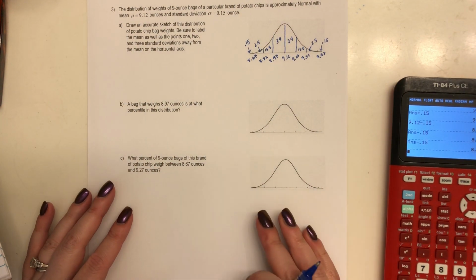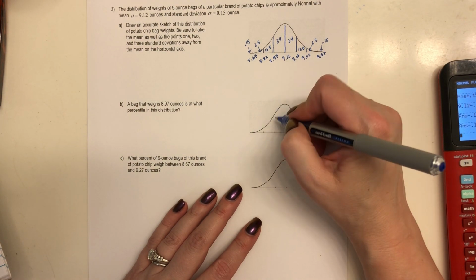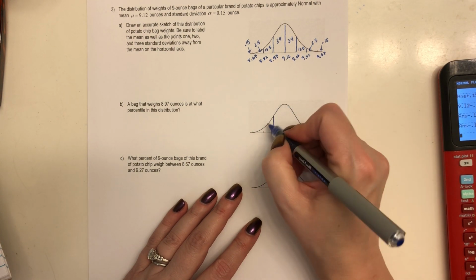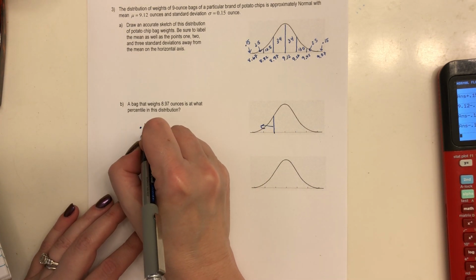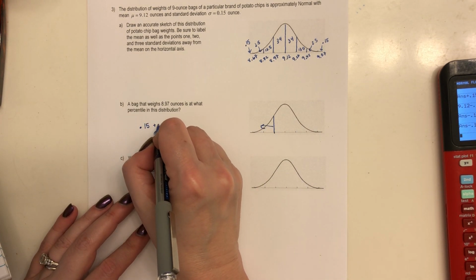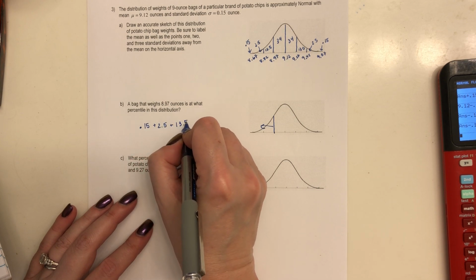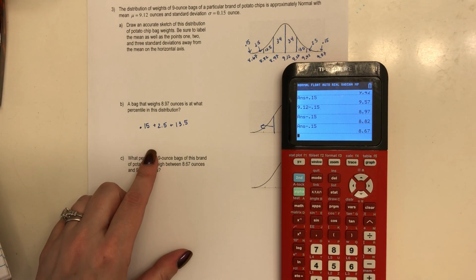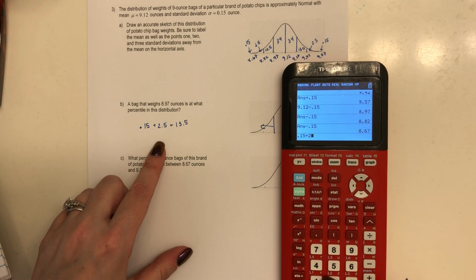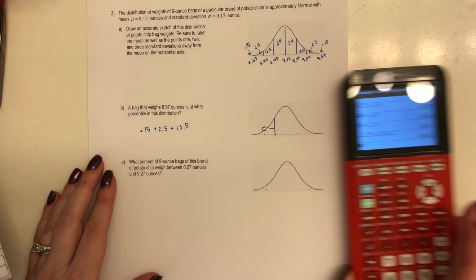So I'd like to know what percentage of bags, what's the percentile that goes with 8.97? Okay, so percentiles area that way. So that's going to be 0.15 plus 2.5 plus 13.5. Okay, so again, we're going to reach for our calculator. 0.15 plus 2.5 plus 13.5.